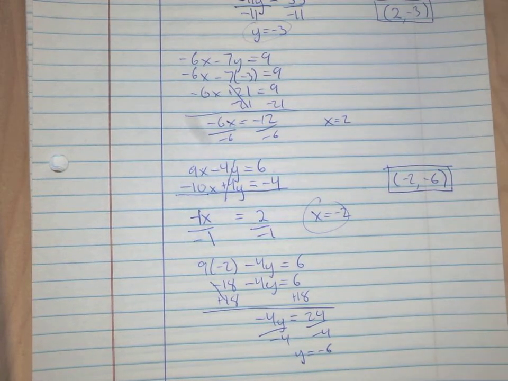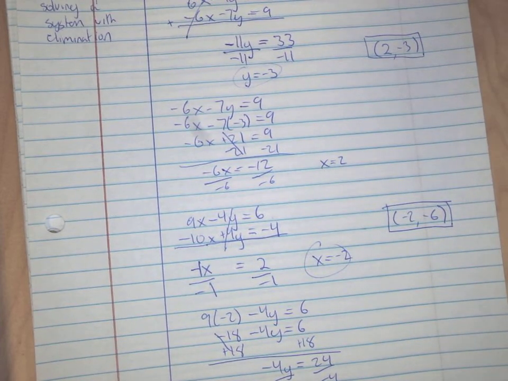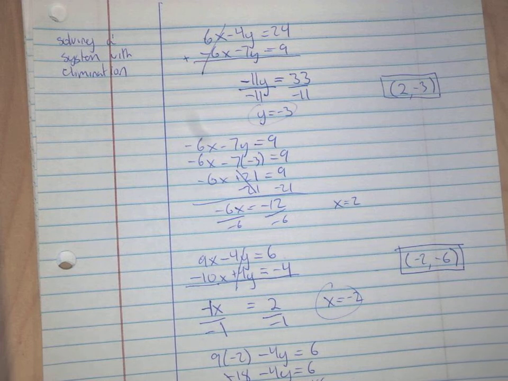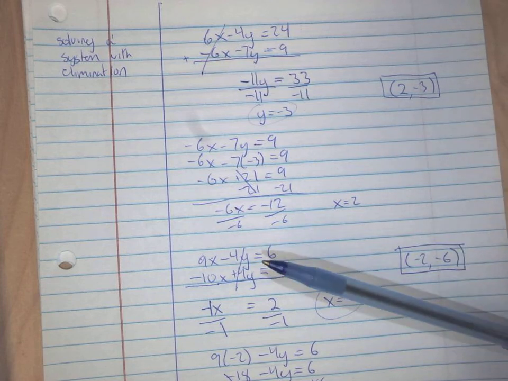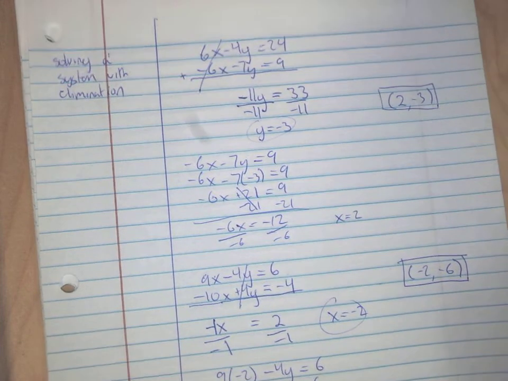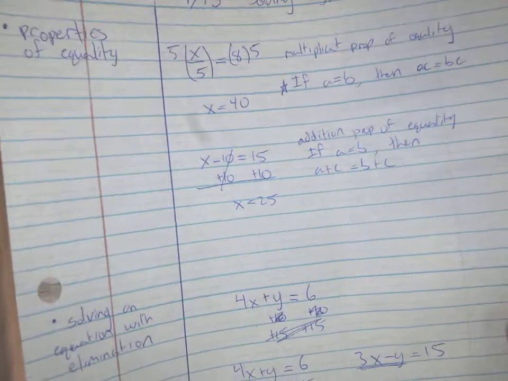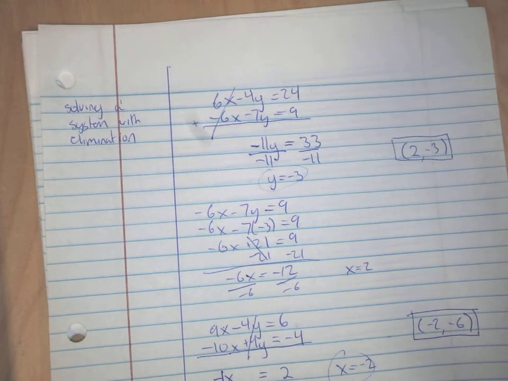All right, now what you might be thinking to yourself right now is, does this always work every single time? The problems that I've given you so far were set up really conveniently to make elimination work. If you think about it, you got a 6x and a negative 6x, or a 4y and a negative 4y, or in the first one that I gave you, a y and a negative y. So everything I've given you so far was set up to work with elimination. So the question is, well, what if that's not the case?